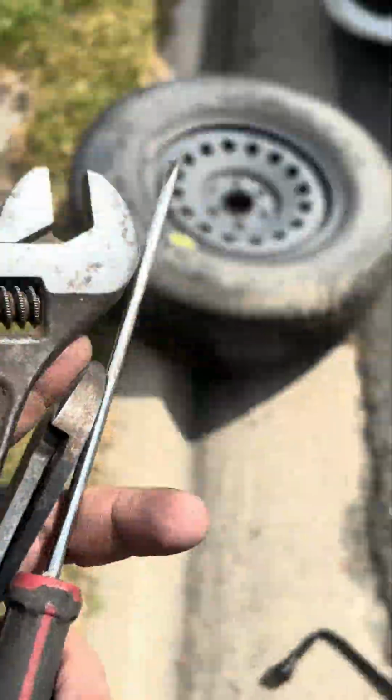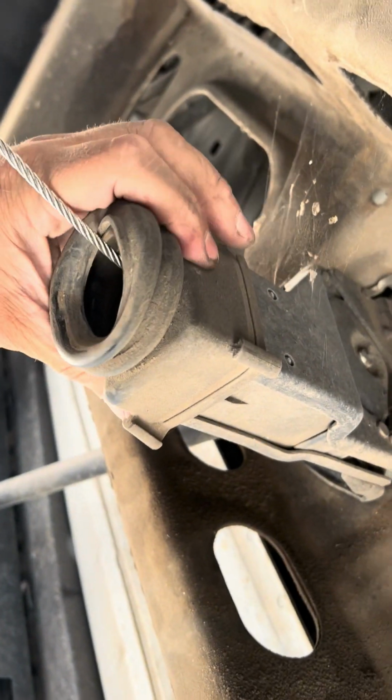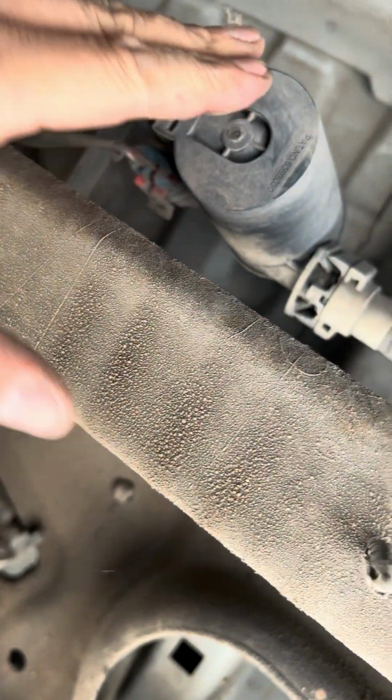Alright, so now we're under the car. It's not very far back. So look, here's where the tire comes down, and you have this cross member here. This is the part we're removing.